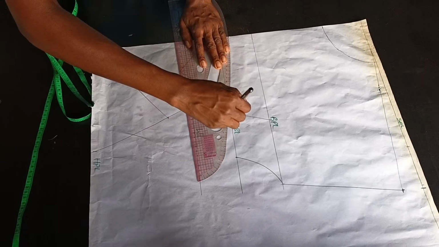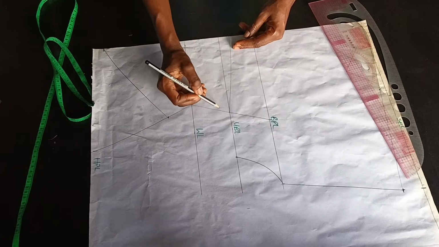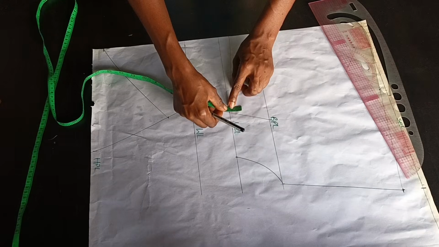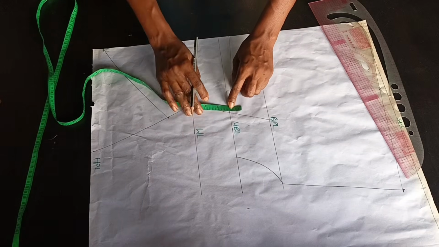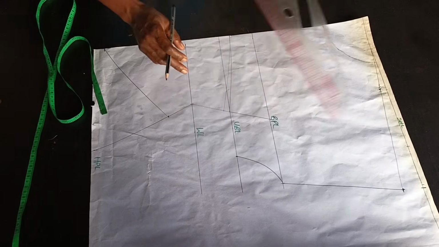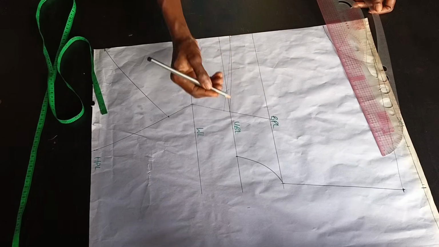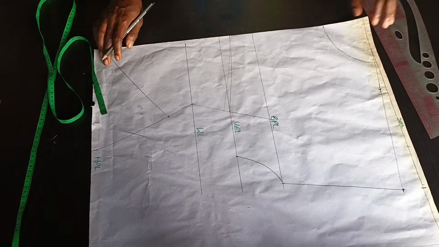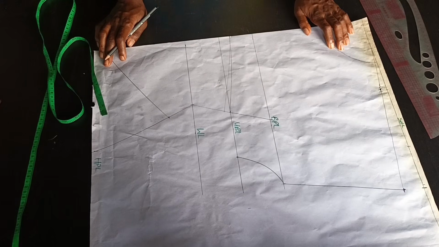But if you want it to be more pronounced, you're going to come down from the under bust line half inch or 1 inch, and then you place your curve like this again and take it to that 1 inch you went up from your under bust line, whichever one you choose to work with. But I'll just be leaving mine on the under bust line. Do you understand?